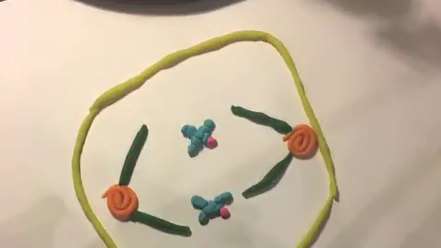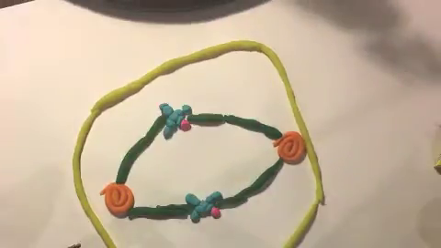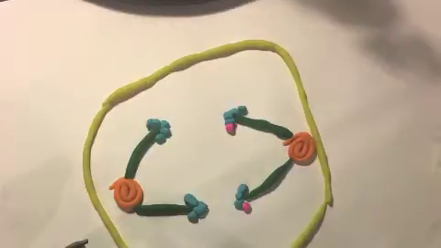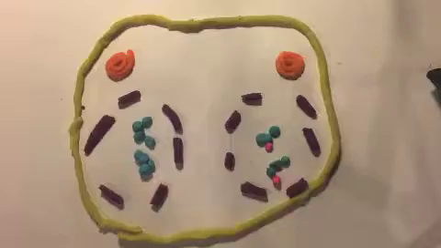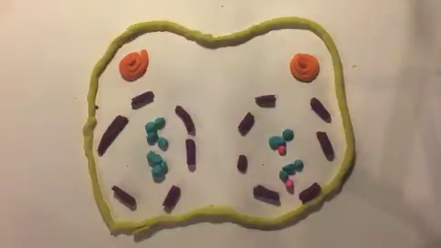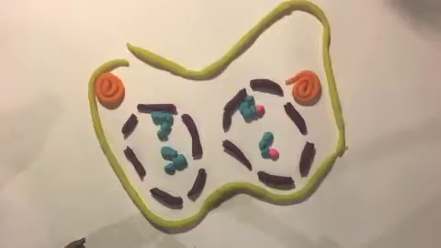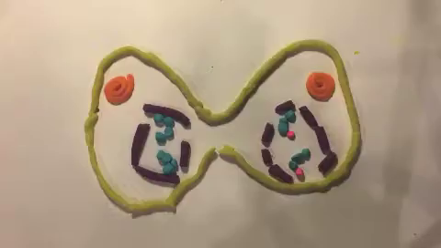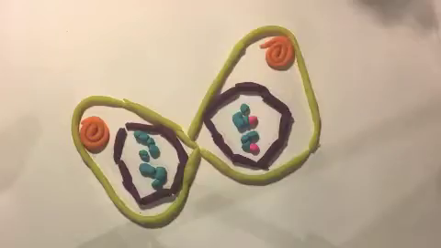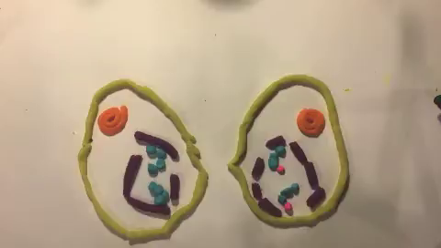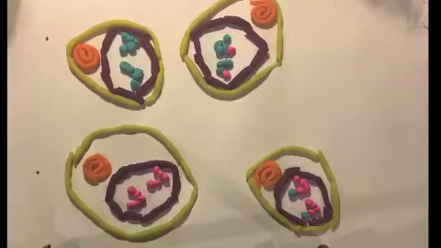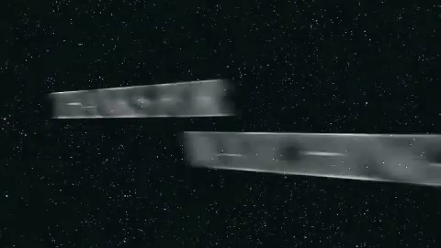to form, the chromosomes lining up, the spindle fibers attaching, the spindle fibers pulling apart the chromosome, the nuclear membranes beginning to form, the cell beginning to split, and finally, cytokinesis. We now have 4 separate cells.